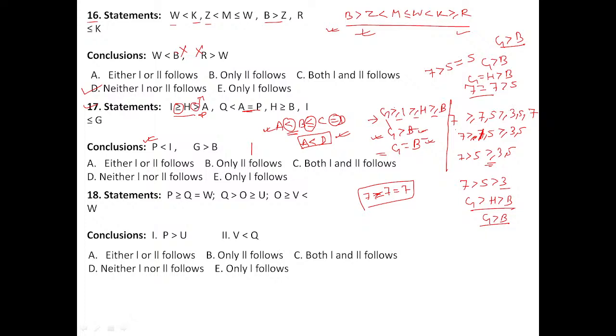Here I am taking 7 out of 7 and 5, and out of 3, 5, 7 I am taking only 7. So then G equals B. So only G greater than B is not a direct choice, but along with G greater than B, G equal to B should always be there. An either-or condition would be satisfied if both were there, but here only one is given, so only G greater than B is not satisfied. Only one follows. So option E is the desirable choice.